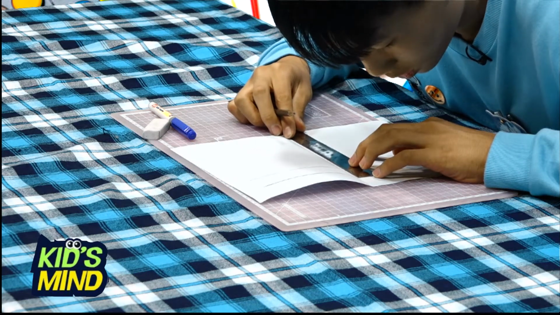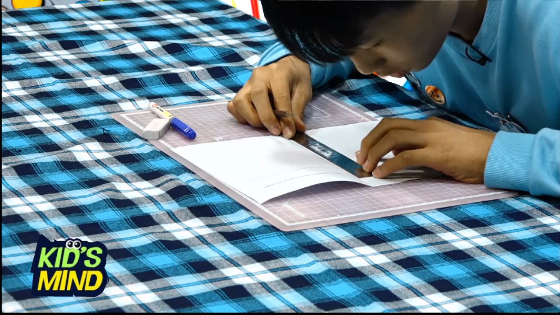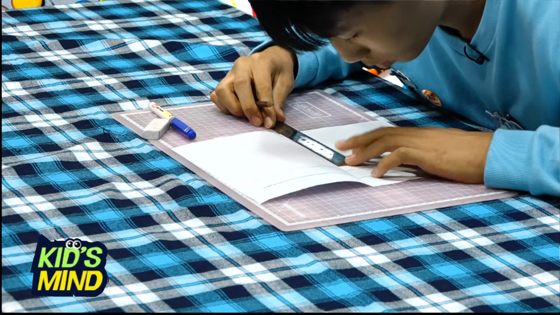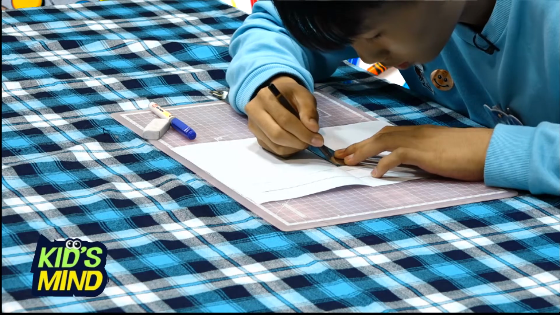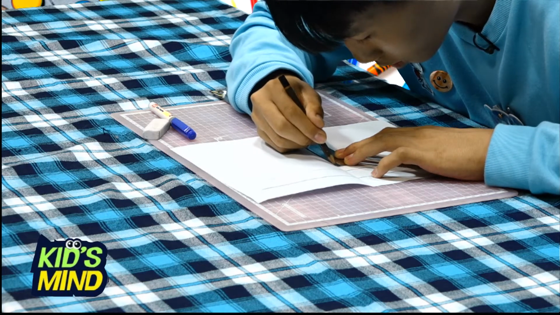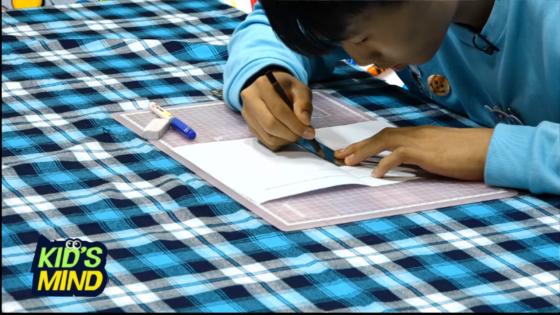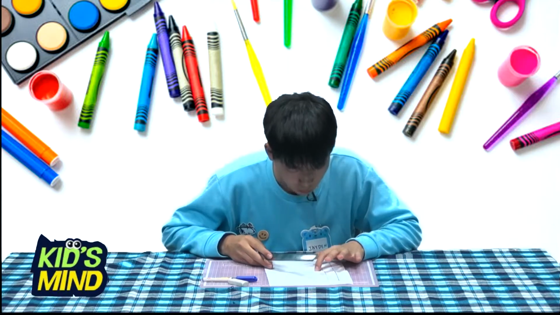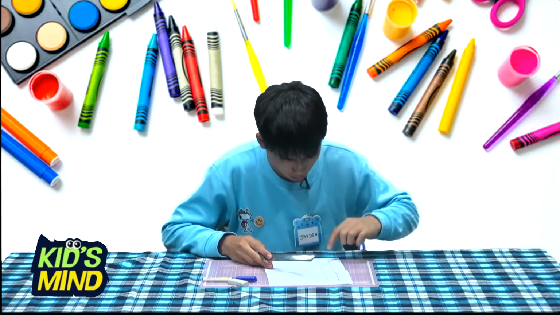So check again and put here. And this edge should be matched with this and this.